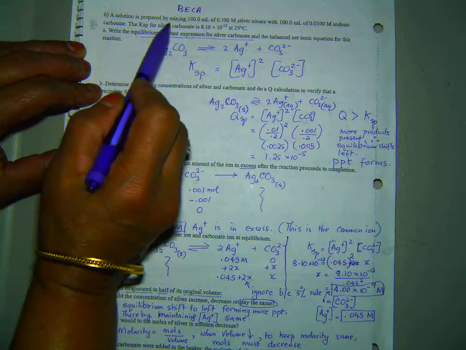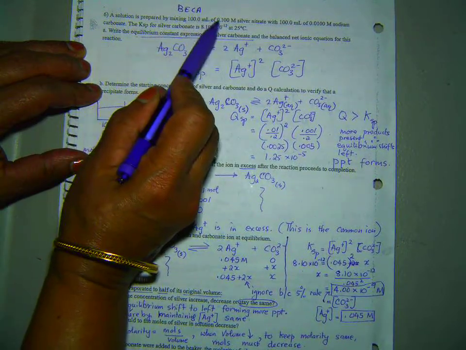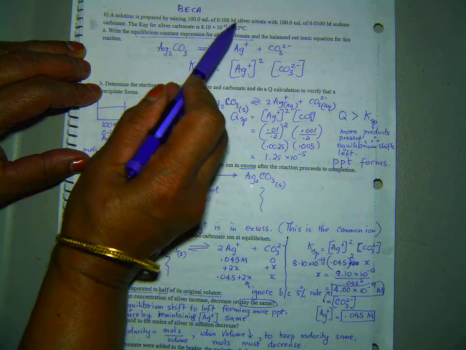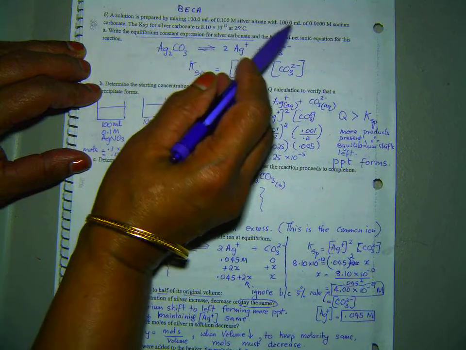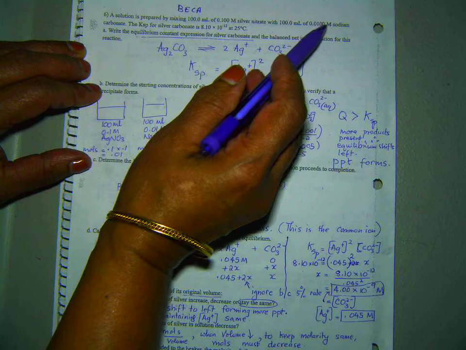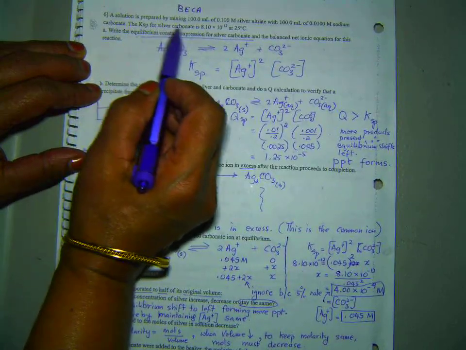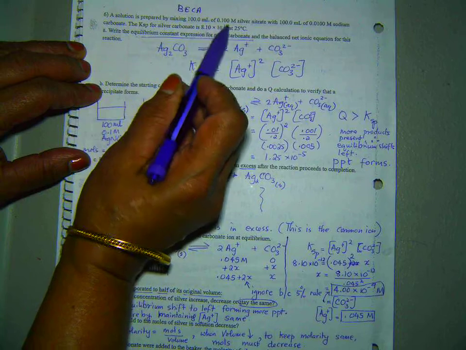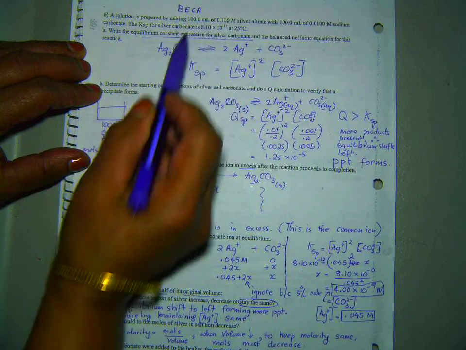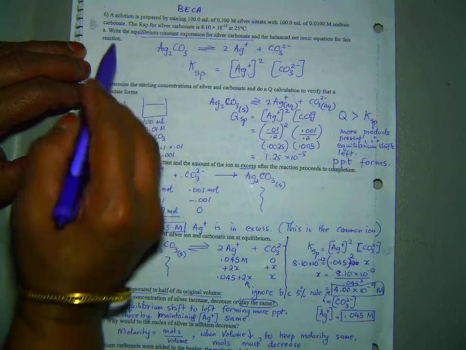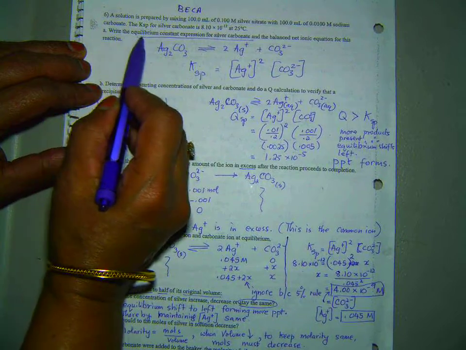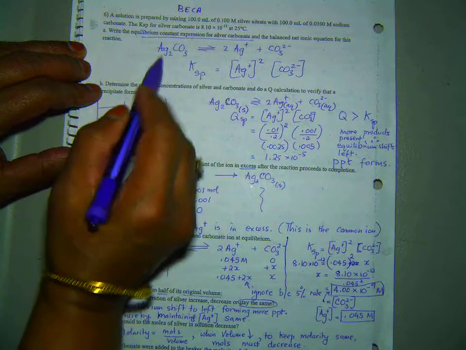A solution is prepared by mixing 100 milliliters of 0.100 molar silver nitrate with 100 milliliters of 0.01 molar sodium carbonate. The Ksp of silver carbonate is given. So you know the precipitate is going to be silver carbonate because the Ksp is given for silver carbonate. A, write the equilibrium constant expression for silver carbonate.